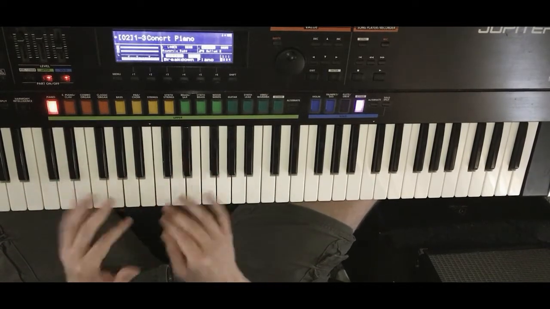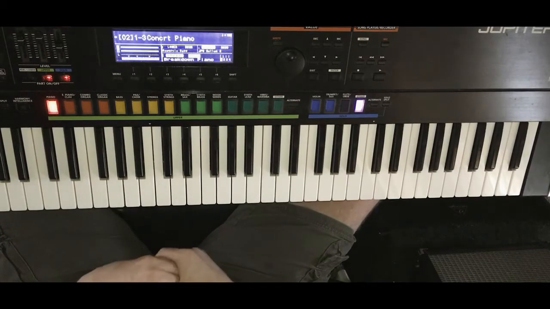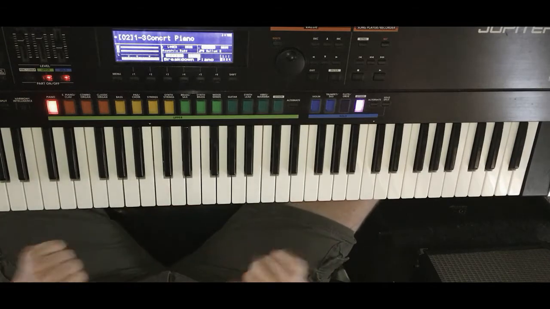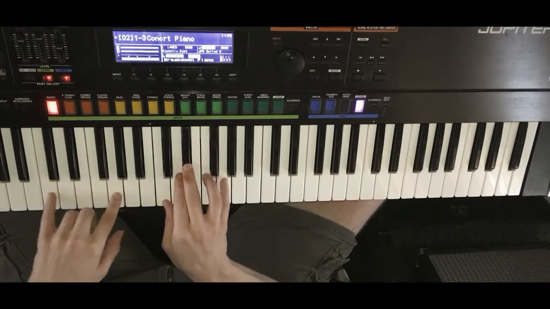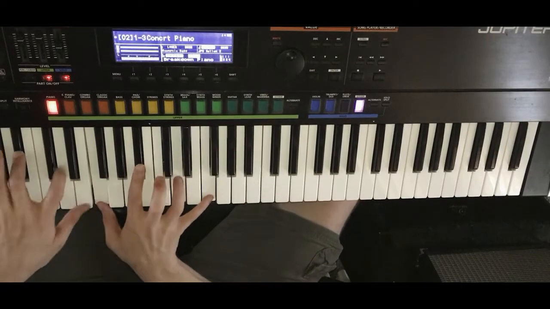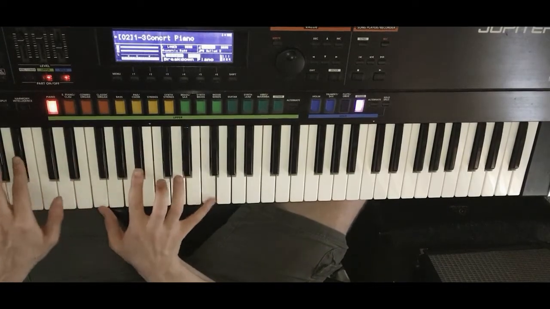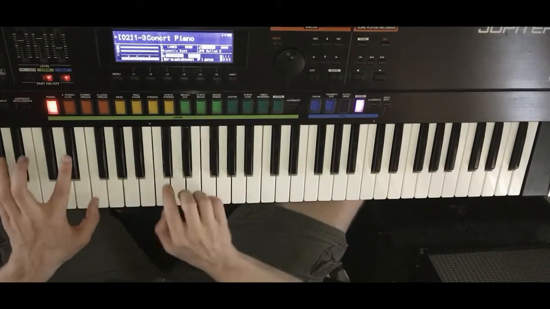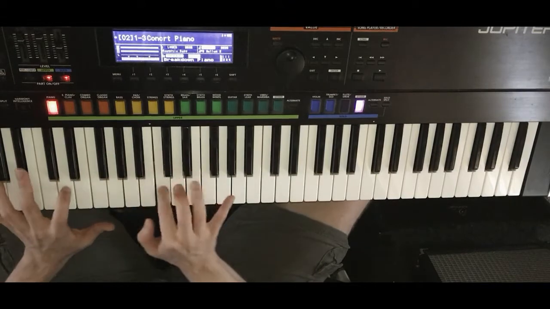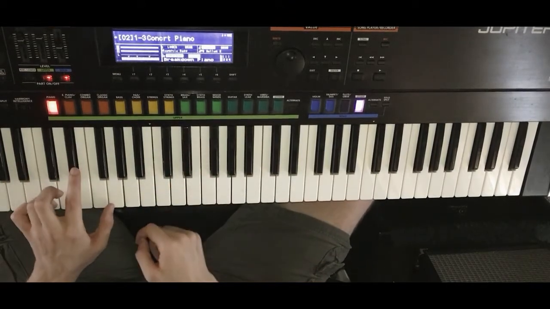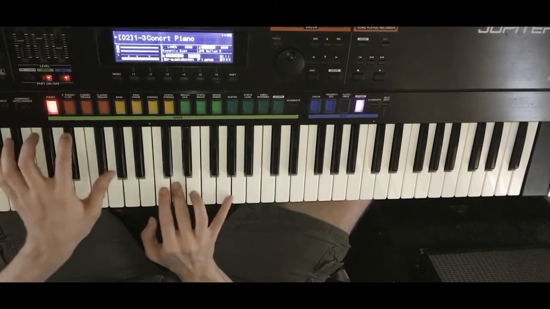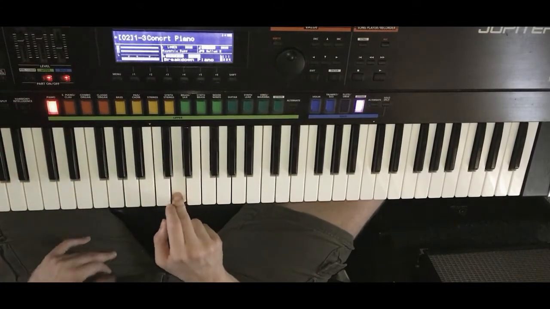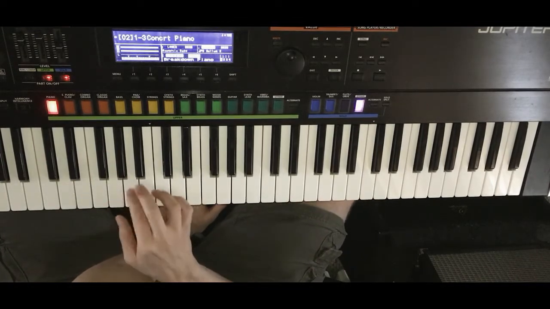So these are the chords that will, by and large, get you through the intro and the verses. There's a little change in the verse, we'll get there. So the melody for the introduction goes like this.